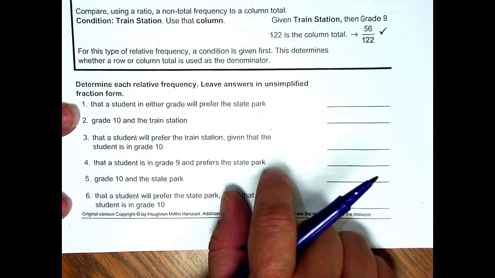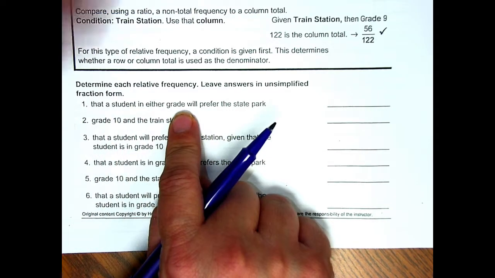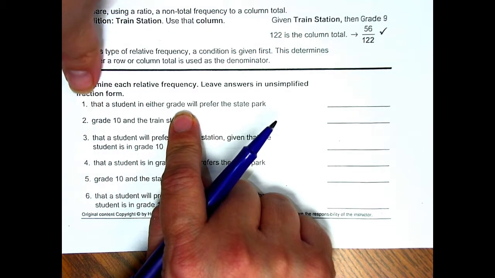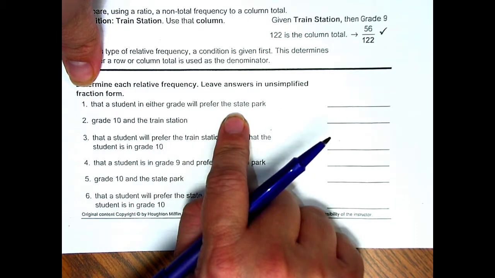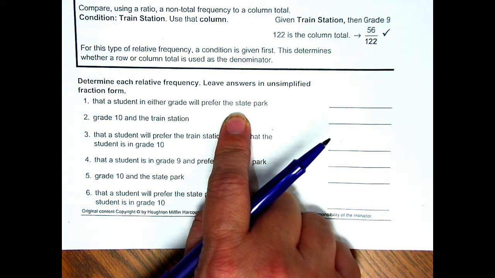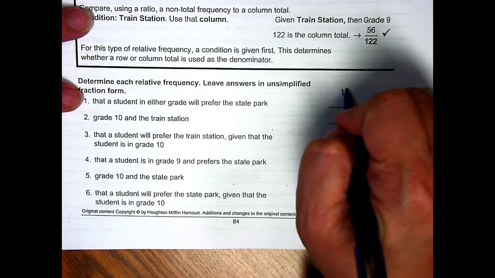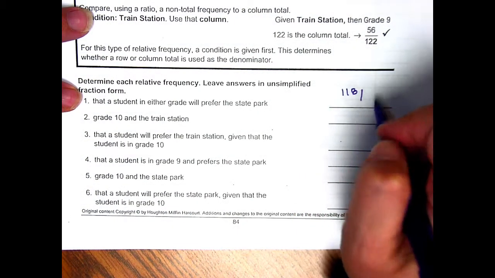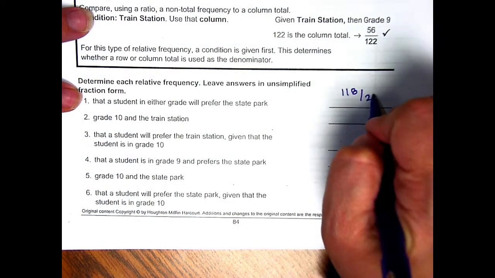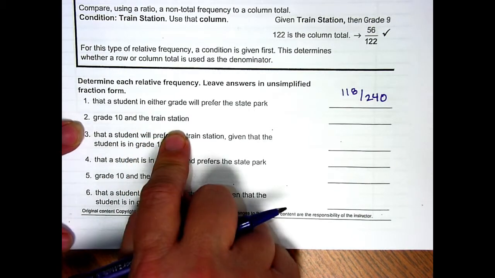So this is a marginal frequency because we want either grade, so that's a total, and State Park. So total and, oh, you can't see what I'm pointing at. Sorry, I was pointing at the table. So this is going to be 118, which is the total for the State Park, over 240, which is the total for each grade.